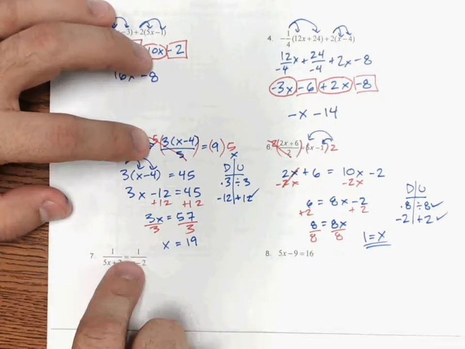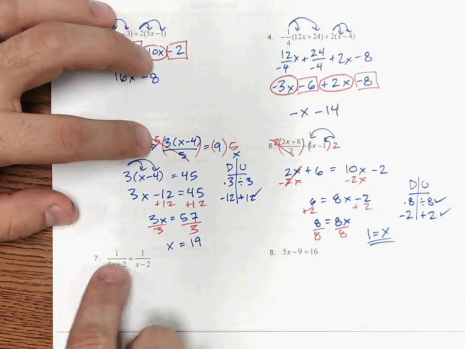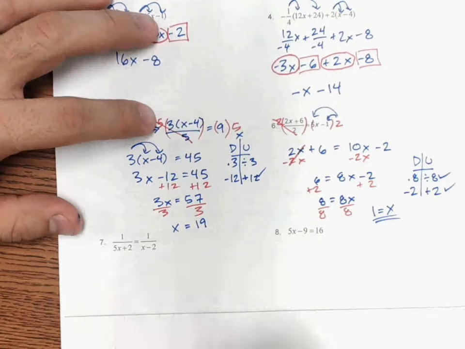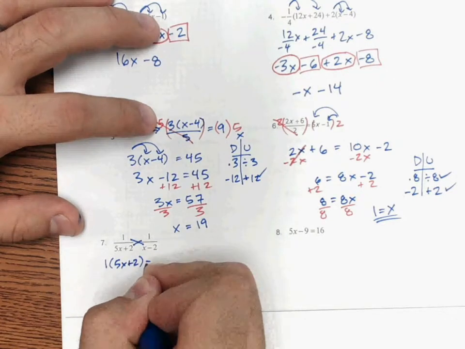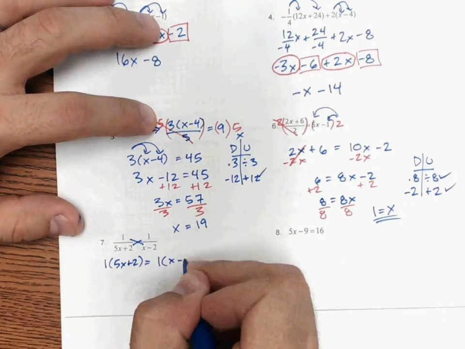But remember, we talked about this before. When you have a problem like this, it's just like a proportion. So you're just going to cross multiply. Okay? So it becomes 1 times 5x plus 2 equals 1 times x minus 2.